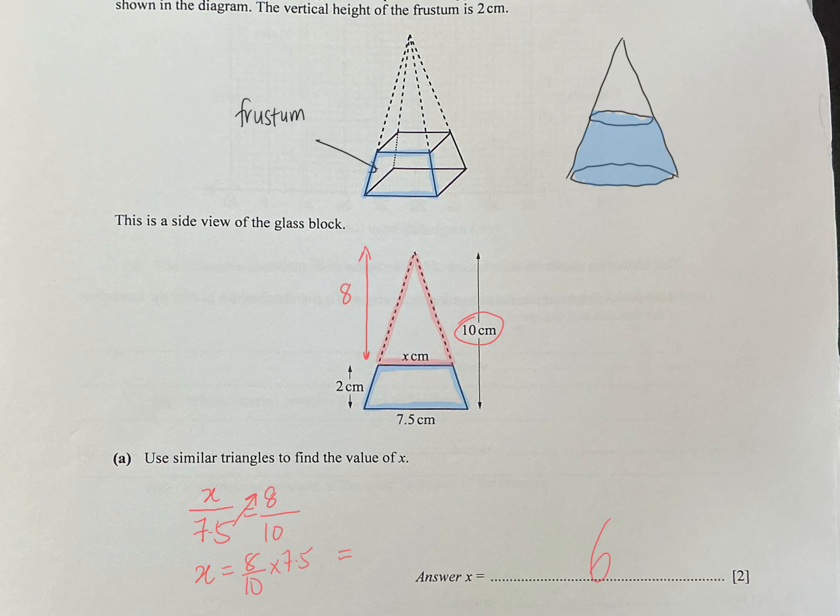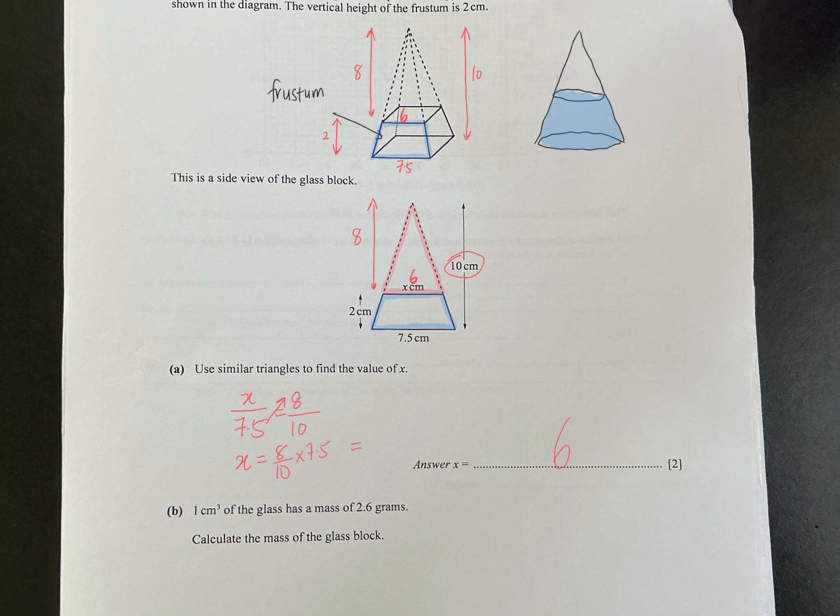So this base here is 6. Done deal. So 6, 7.5, vertical height here is 2, the whole thing here is 8, the biggest height is 10. So actually they give you everything that they can give you already. Okay, next they say, can you calculate the mass of the glass block? The glass block, they are referring to this green portion.